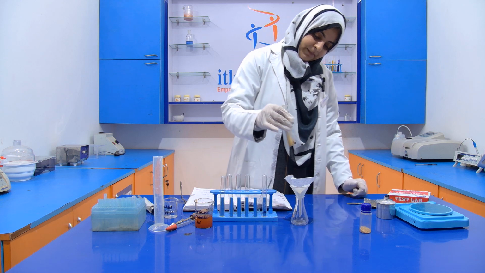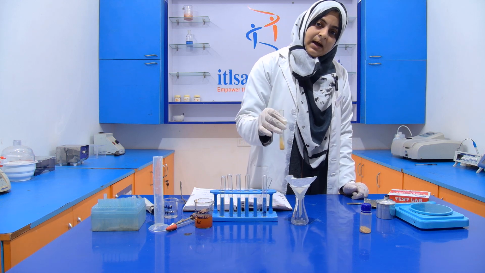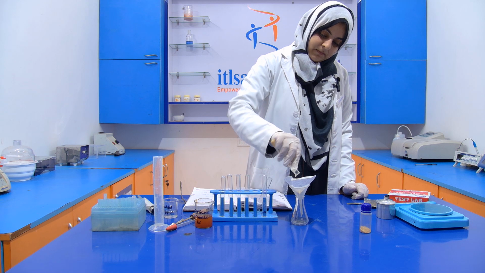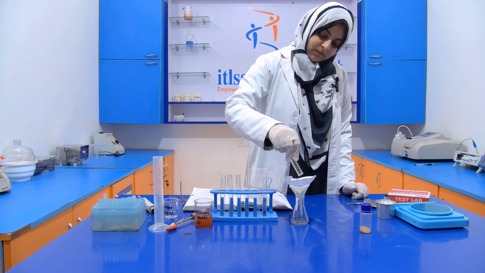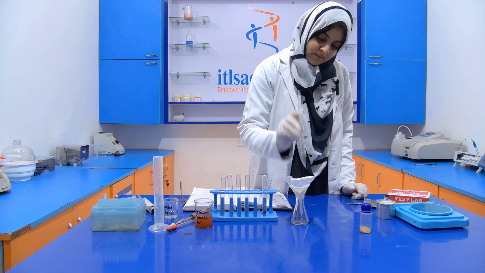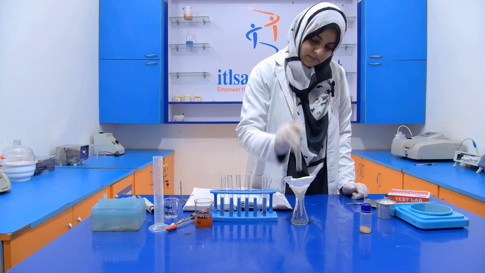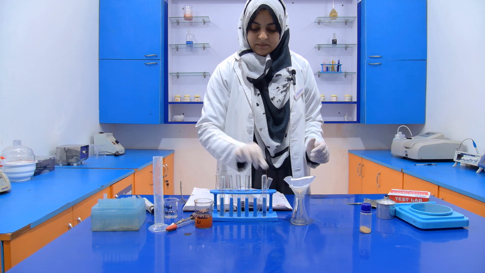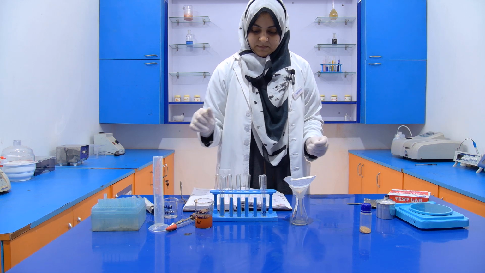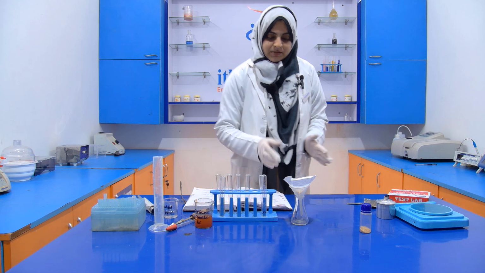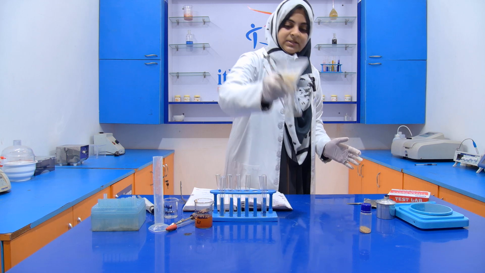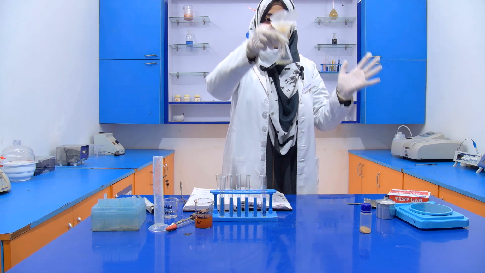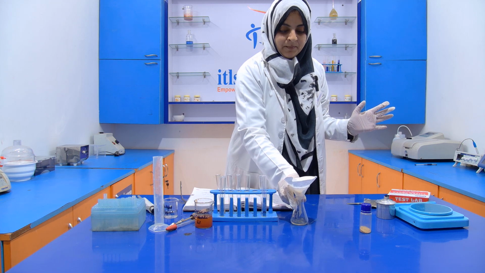It will take time. You have to take 5 ml of the filtrate. Just wait for the filtration. See, the filtration occurs, we get a filtrate and the cake remains on the filter paper.